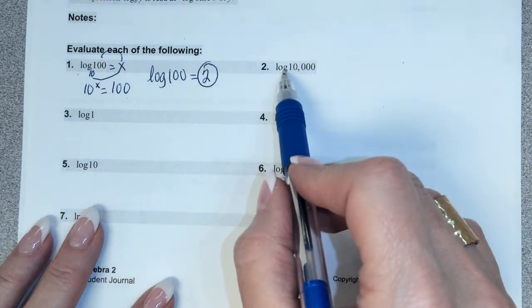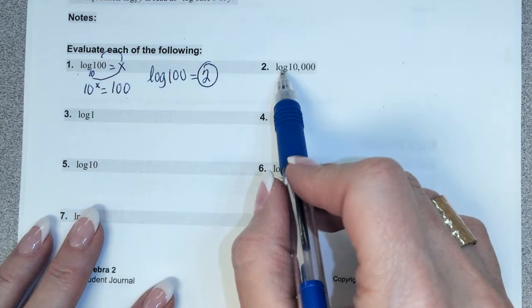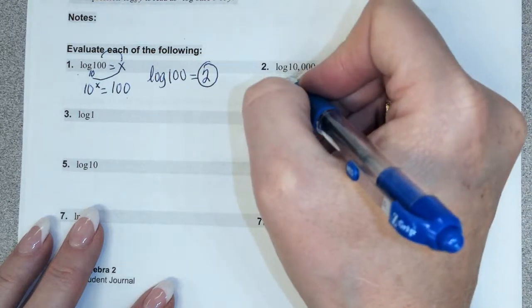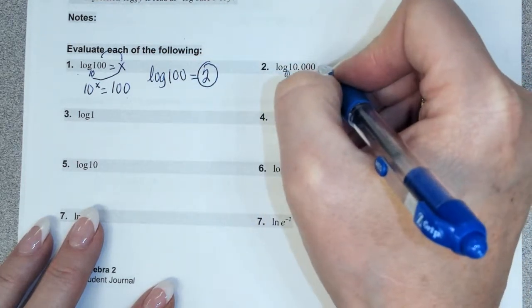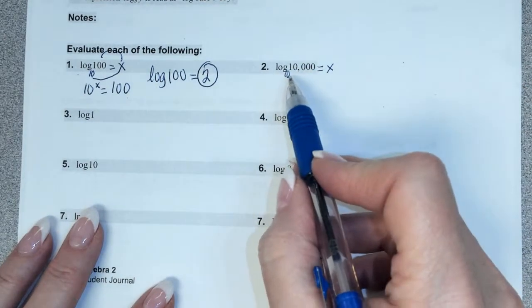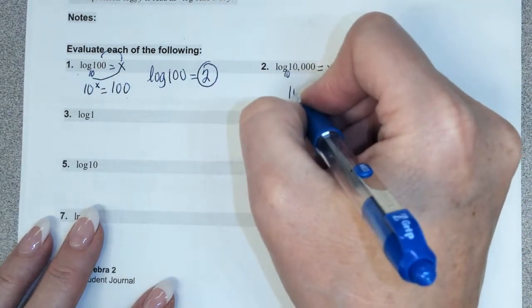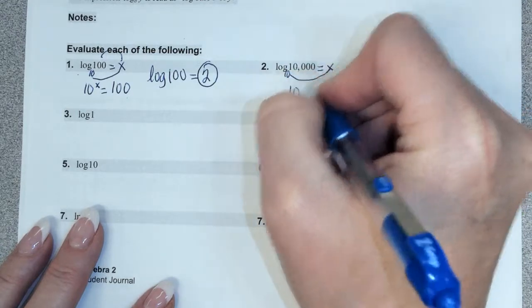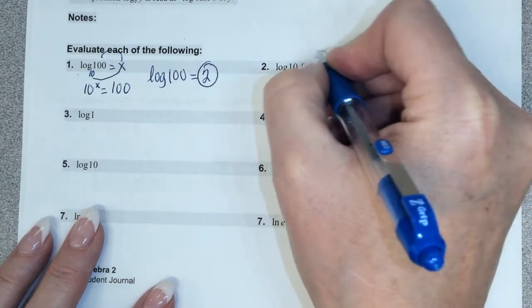All right, guys, so on this one, what's the base? 10. I'm trying to evaluate this, so I'm going to say it equals x. So now I'm going to find the base. I'm going to swirl it around with this pattern. Come back this way.